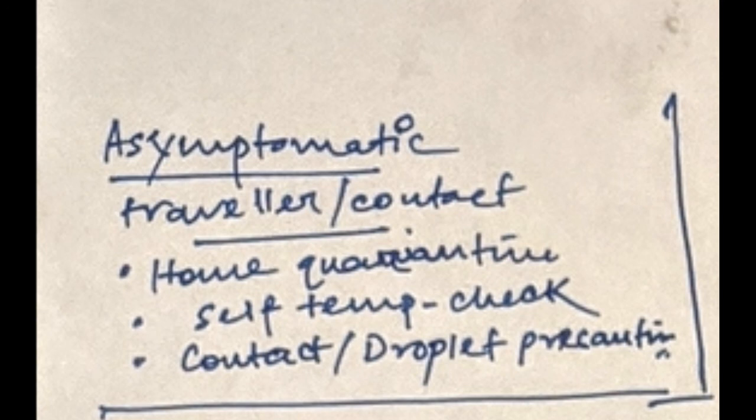So these are the basic strategies that are being followed in India, in the hospitals here, for the treatment of such kind of patients who are suffering from COVID-19. Though new treatment strategies are coming out daily, we will discuss about those too in coming videos.